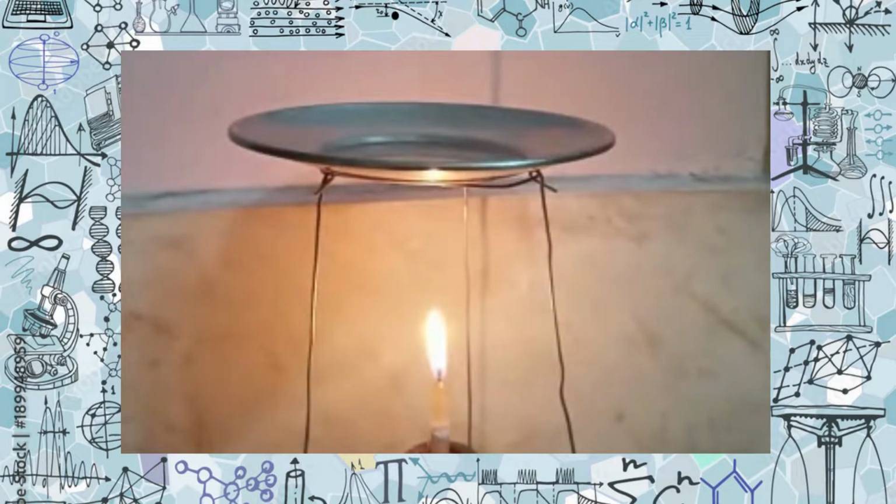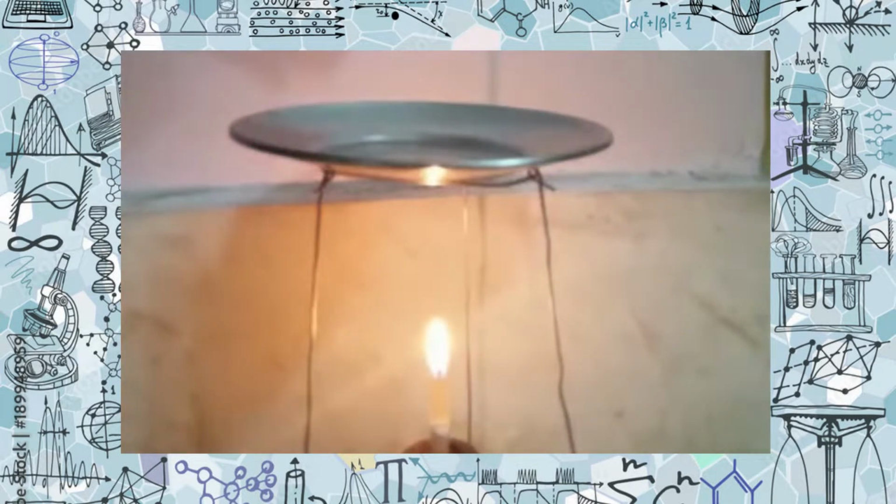And it is well lighted, and I am going to put some butter on it. So here is a chunk of butter which I am going to put above this plate.